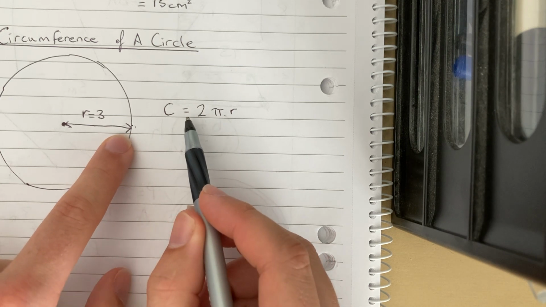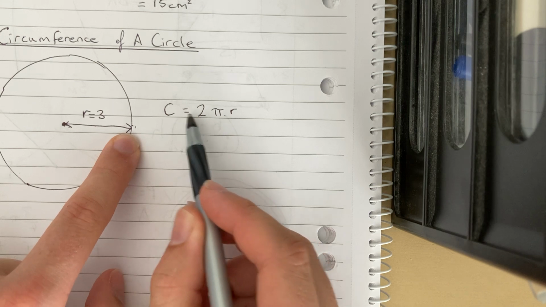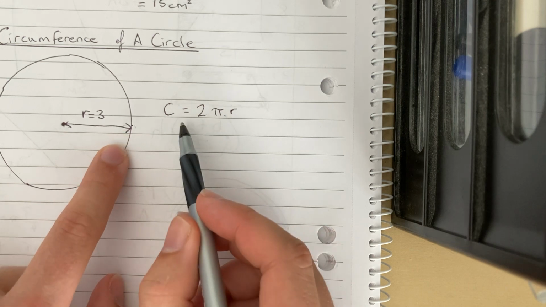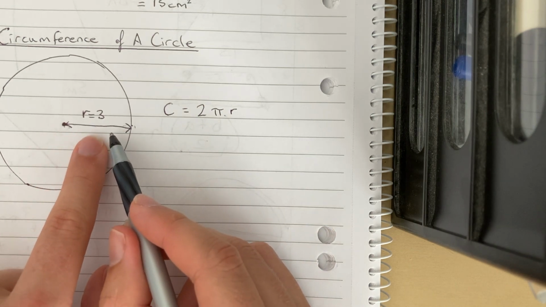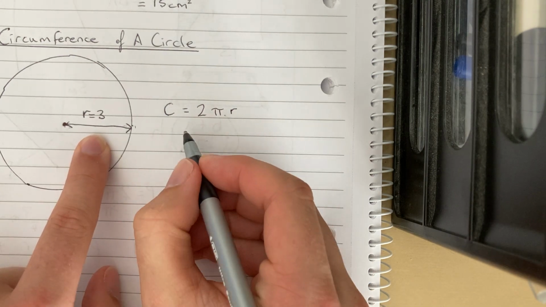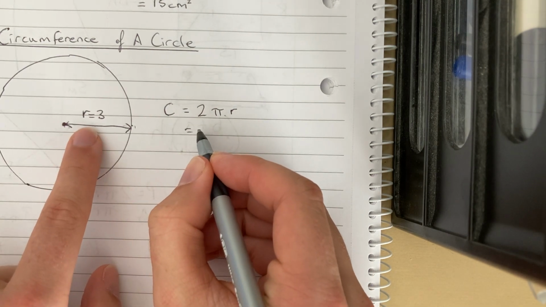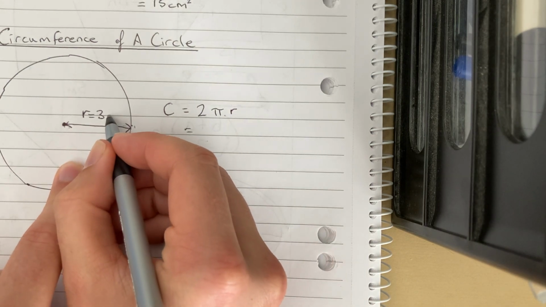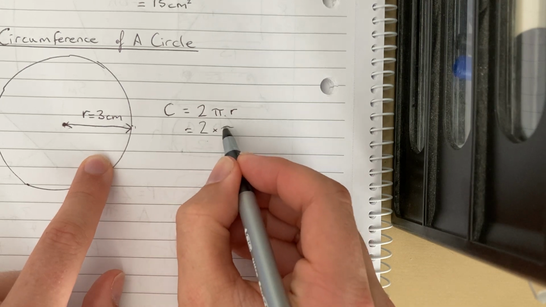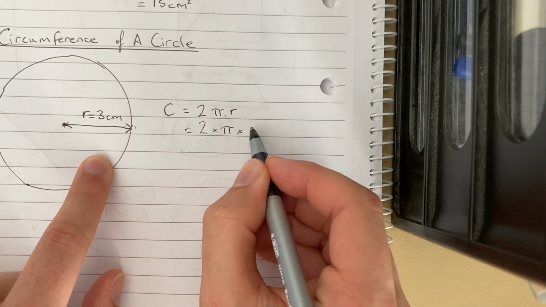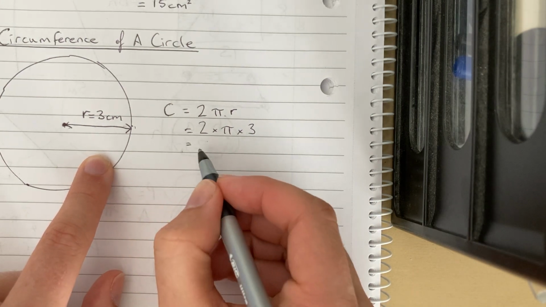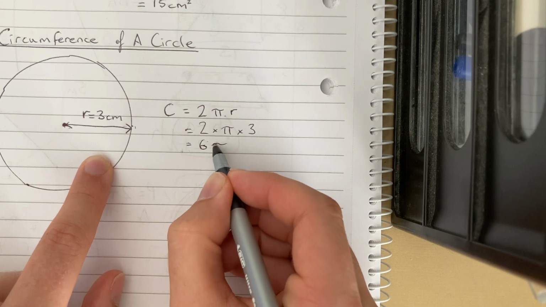When the circle gets bigger, the circumference just scales with the radius. So we can go ahead and work out what the circumference of this particular circle will be. So we've got our radius equals 3. Let's give it some units, maybe 3 centimeters. 2 times pi times 3. So we can do a bit of simplification here. This is equal to 6 pi.